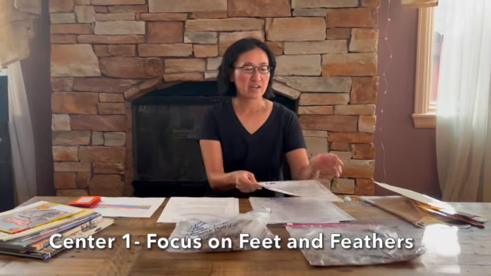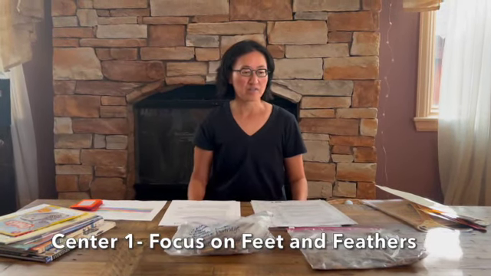Okay, so to get started, and just to give you an idea of what we'll be going through in all of the centers, you don't have to know in detail all of them necessarily, but the first one, Center 1, is a focus on feathers and feet. You'll have a big box of feathers and wings. These are real feathers and real wings.